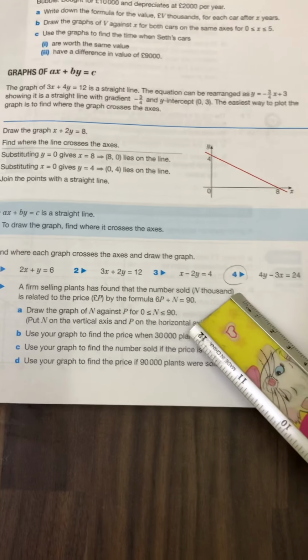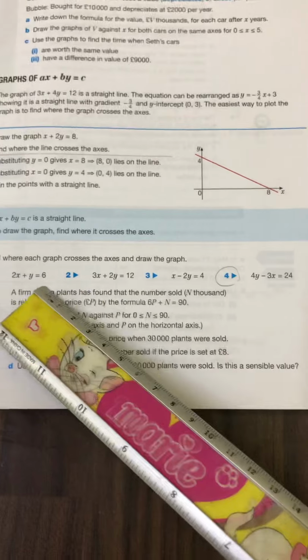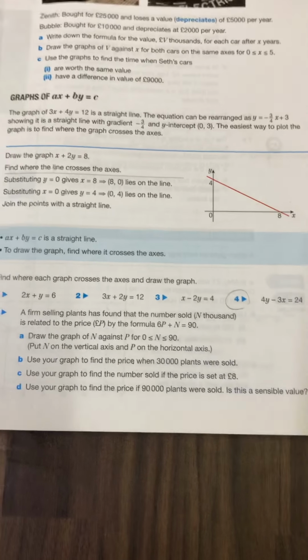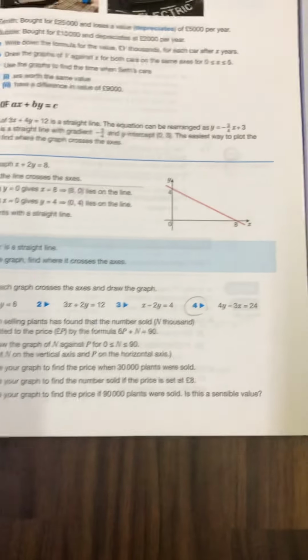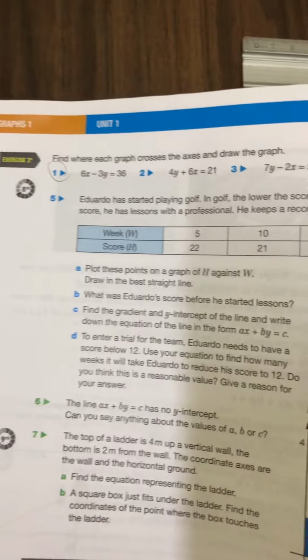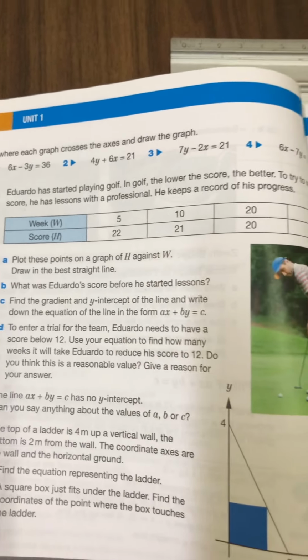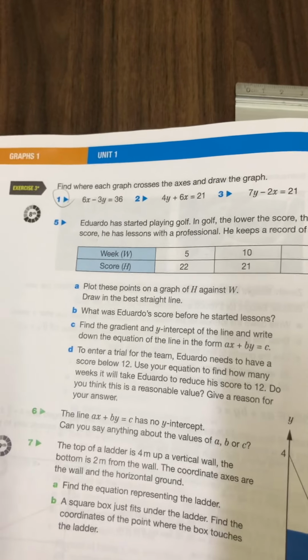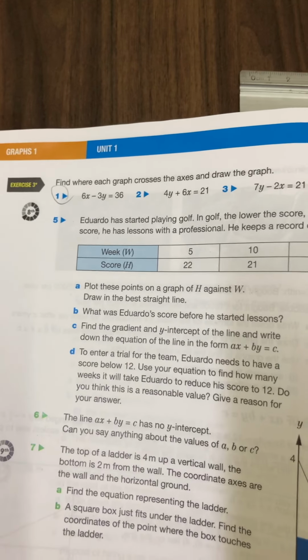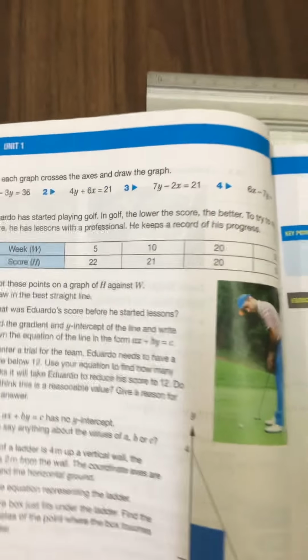All these kinds of problems, like in page 41, exercise 3, number 1, number 2, number 3, number 4, you will do the same. Substitute x equals 0 and then substitute y equals 0. And as you see here also in exercise 4 star, questions 1, 2, 3, 4, the same idea. It asks to find where the graph crosses the axes. This is the first thing.